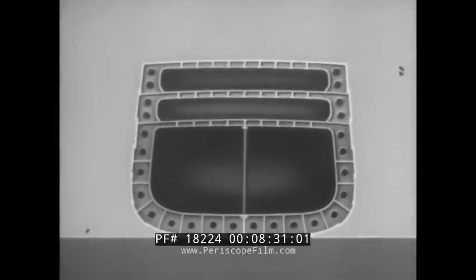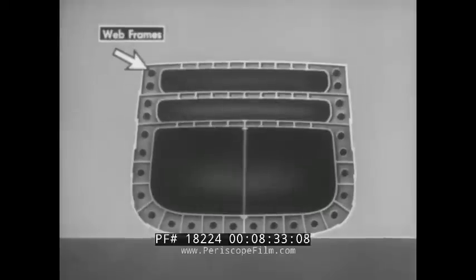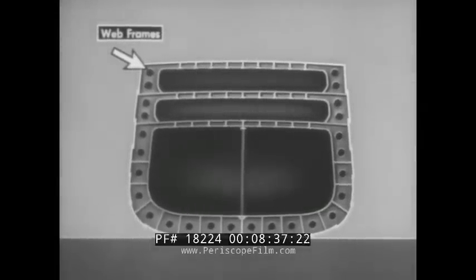Above the lowest deck, deep frames known as web or belt frames are spaced fore and aft throughout the length of the vessel.